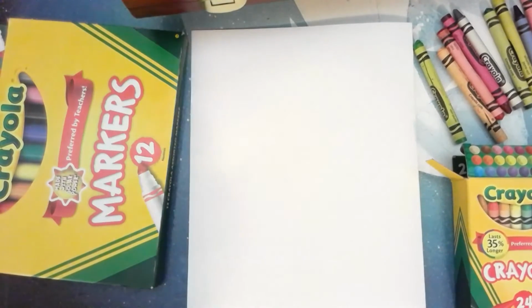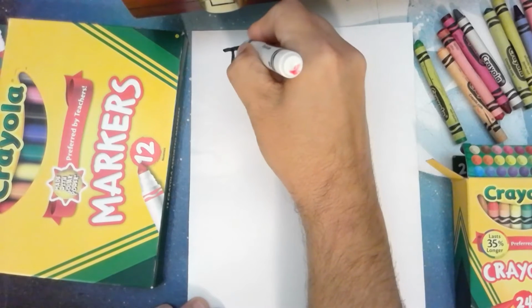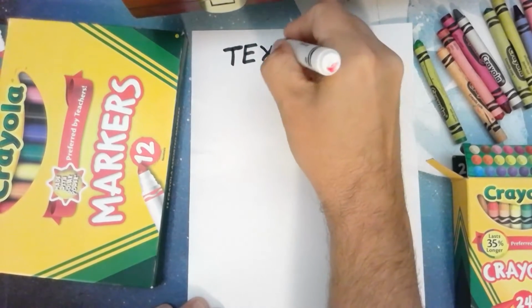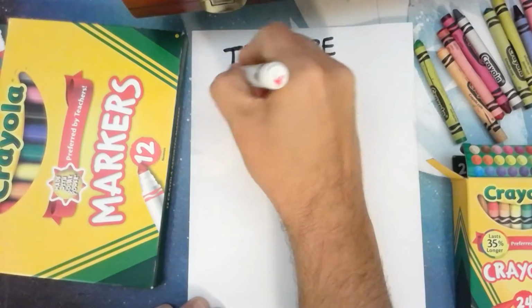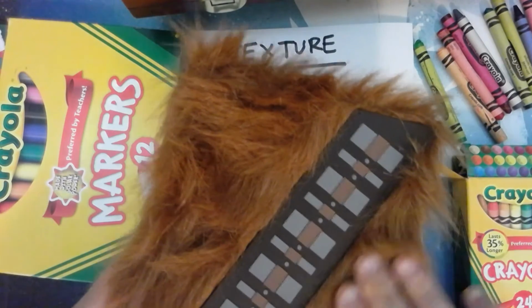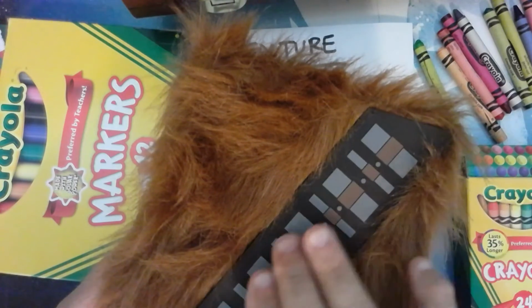Today we are continuing lessons on emphasis, but today we are going to talk about texture. So texture is the feel of an object, or the way an object looks like it feels. Things with actual texture, like this furry notebook, you can actually feel that it's furry or that this part is rough.